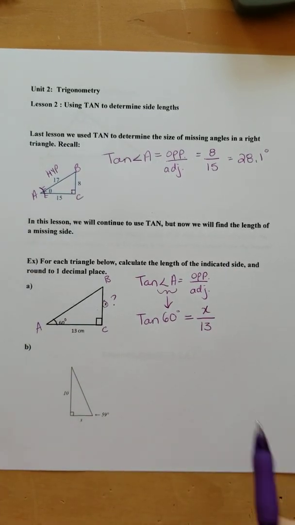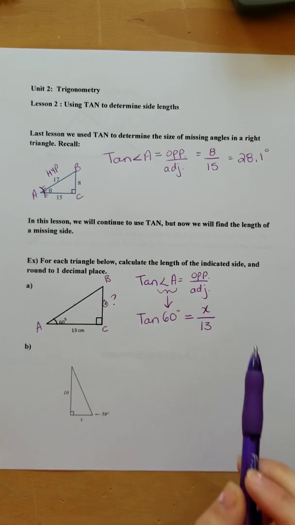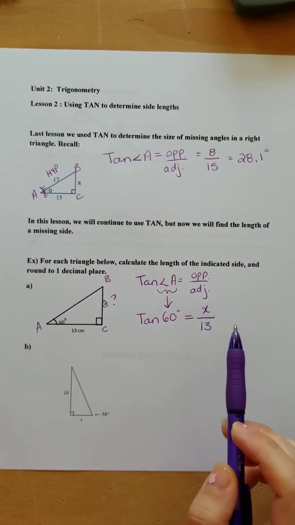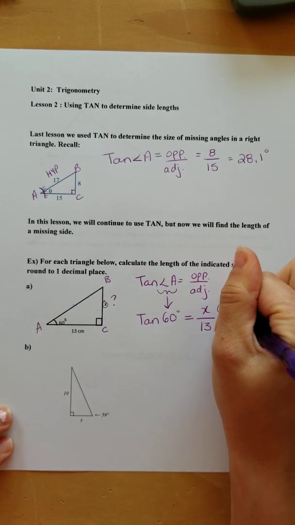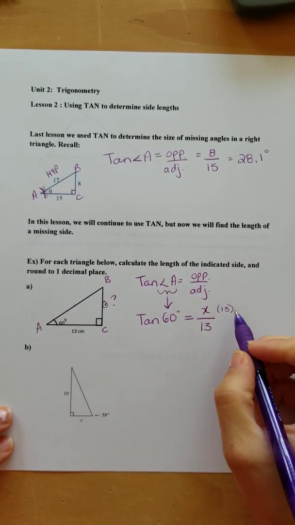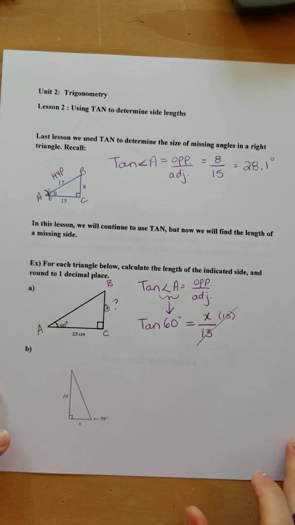And now we have to solve for X. I have to get X to be all by itself. So X is being divided by 13. How we undo a division of 13 is by multiplying by 13 because it cancels them out.